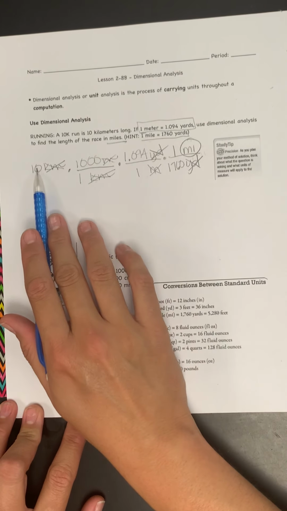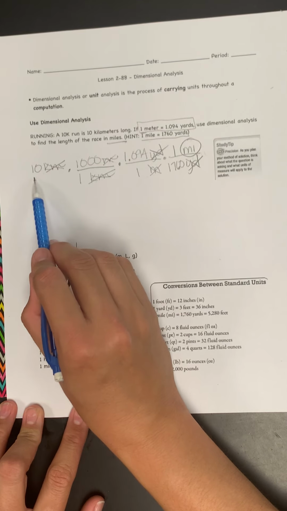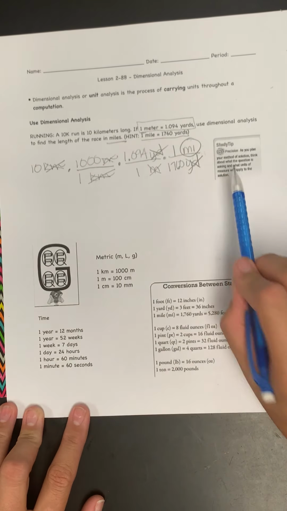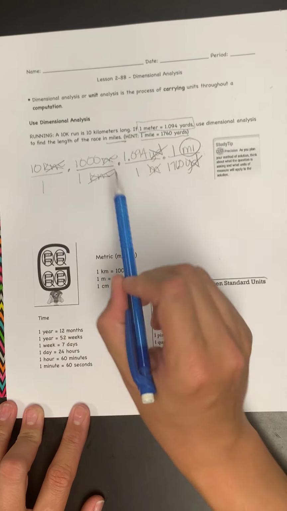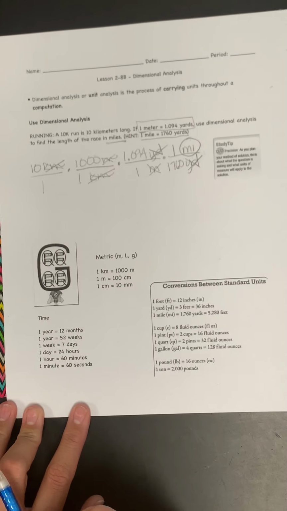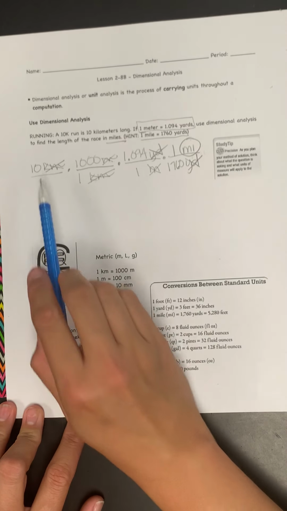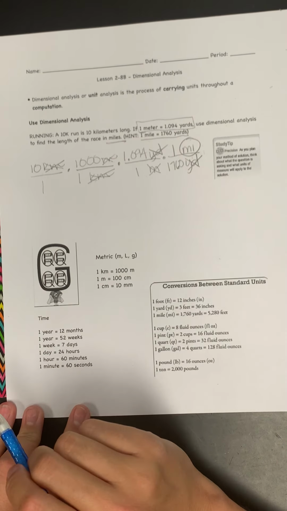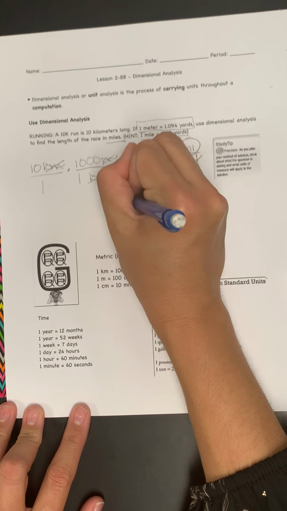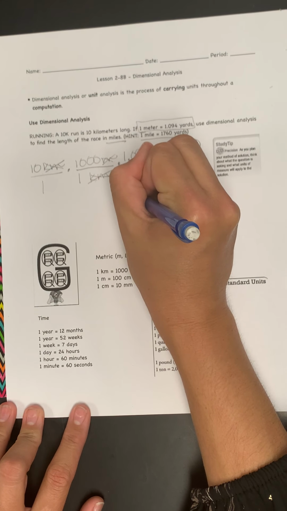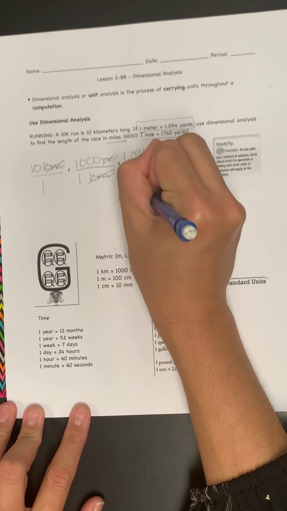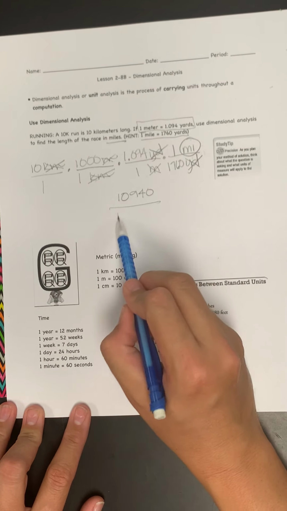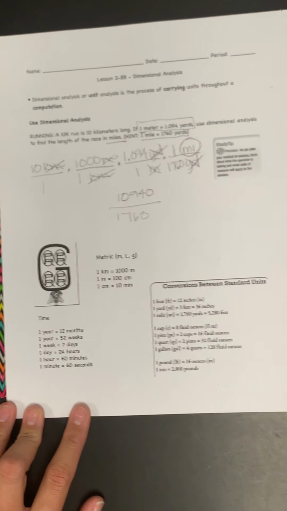So now I'm going to multiply across like they're all fractions. Remember, you multiply across the numerators and then across the denominators. I'm going to put 10K over 1 just so that I can see my numerators and my denominators. So I'm going to multiply 10 times 1,000 times 1.094, and I end up getting 10,940, divided by 1,760.